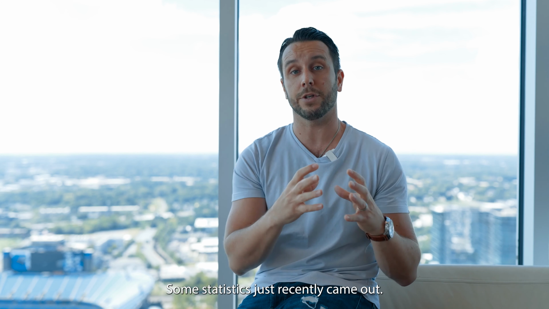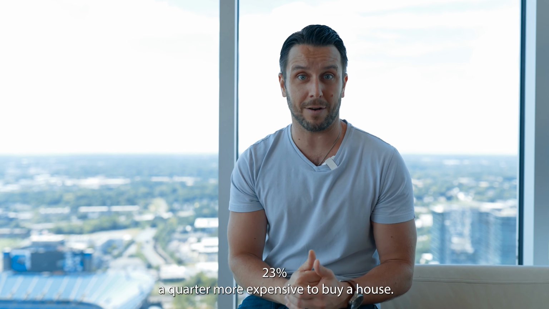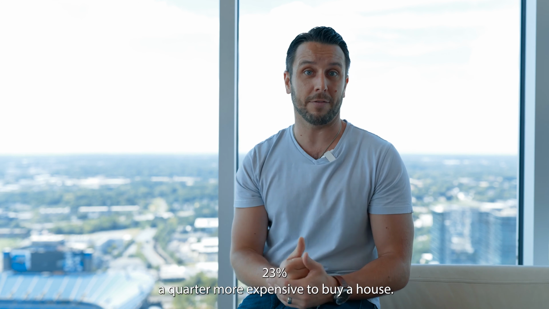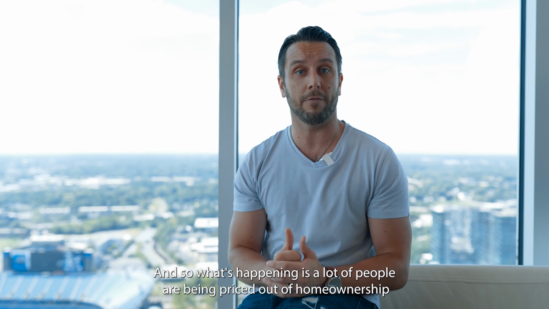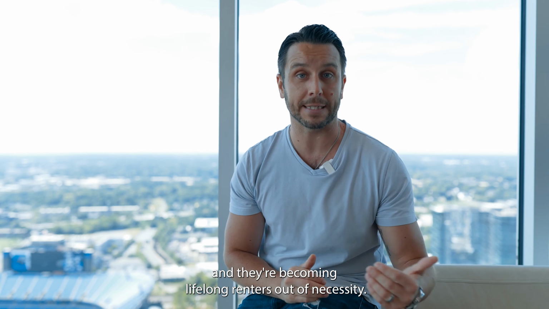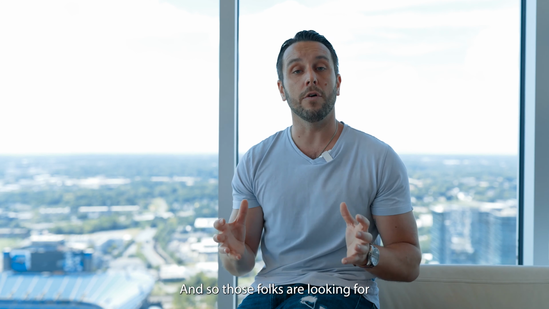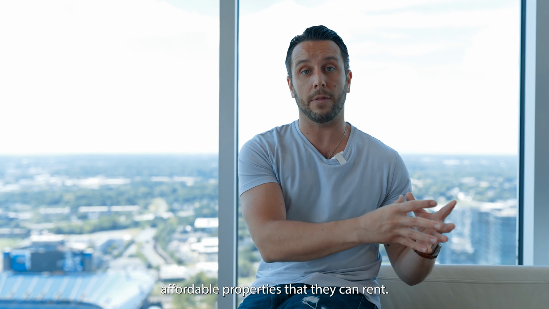Some statistics just recently came out, this is September 2021, that median home prices went up 23% year over year. 23%, a quarter more expensive to buy a house. And so what's happening is a lot of people are being priced out of home ownership and they're becoming lifelong renters out of necessity. And so those folks are looking for affordable properties that they can rent.